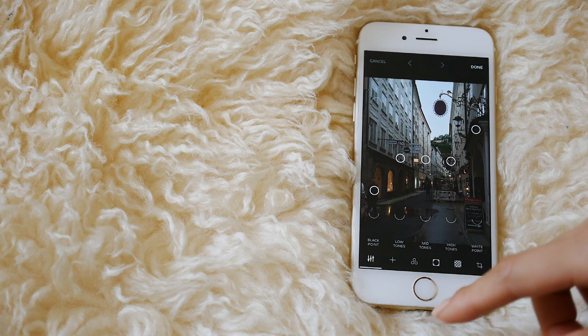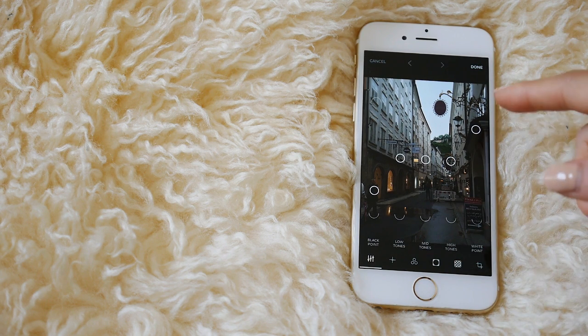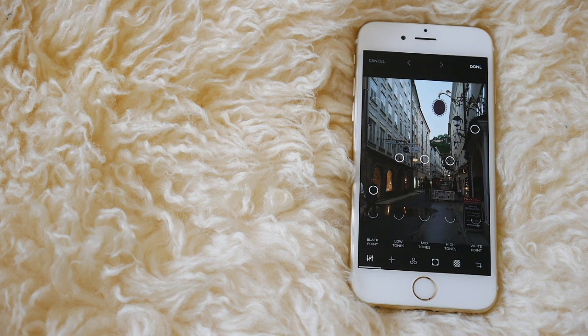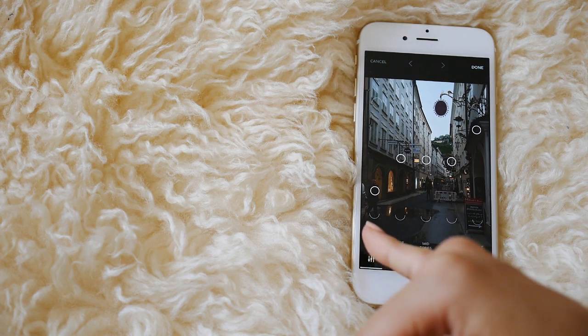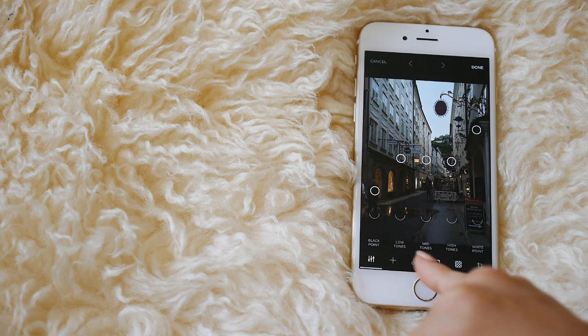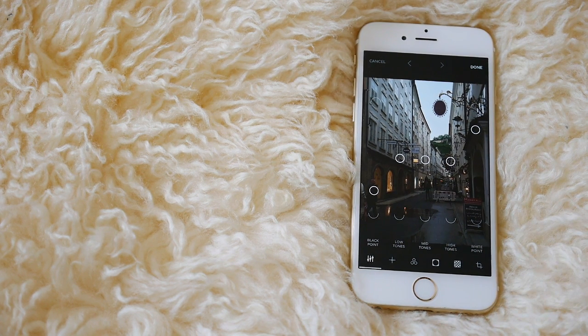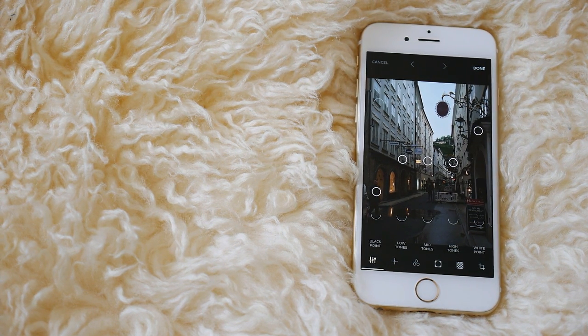So we're just going to go into the edit tools. Right away you can see that there are a lot of sliders here. It looks pretty complicated, but it's actually not. And it will actually help you achieve a really nice look that you can't do in the majority of other editing apps. So you have 5 of them. You have black point, low tones, mid tones, high tones, and white point. This actually works similarly to a curve if any of you ever used Photoshop, but it's actually a lot easier to use than the curve itself.